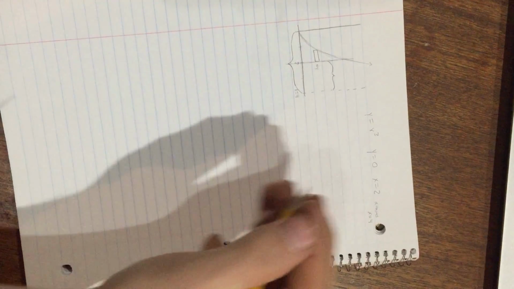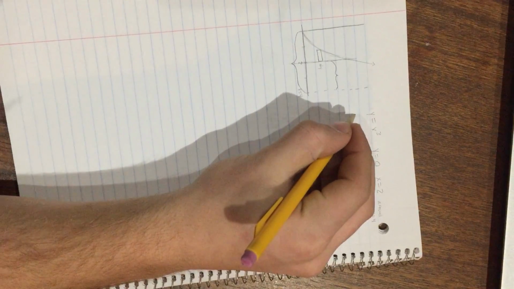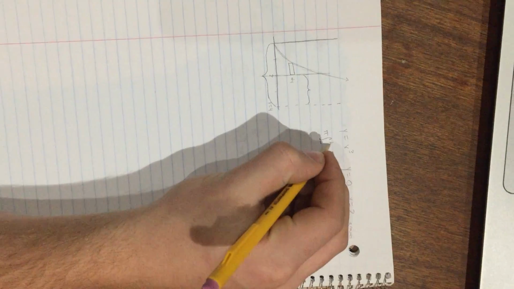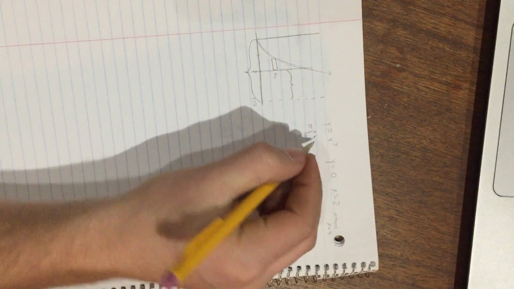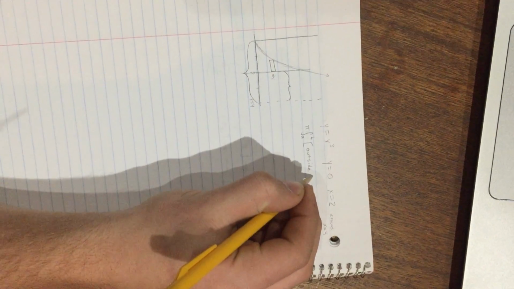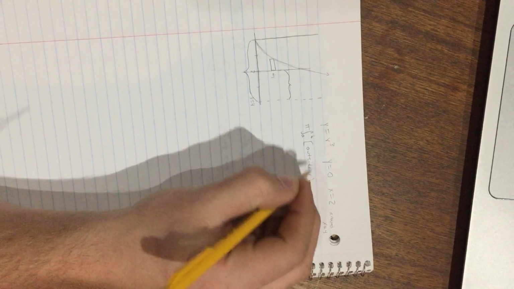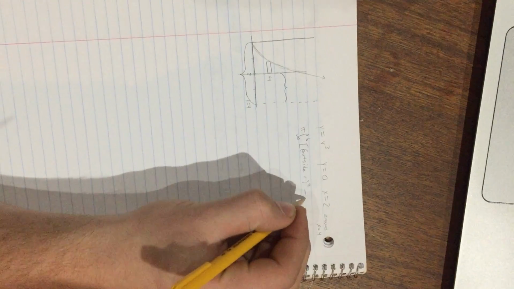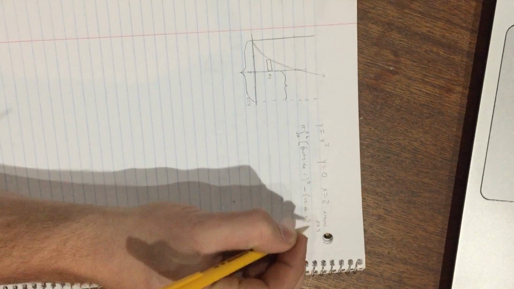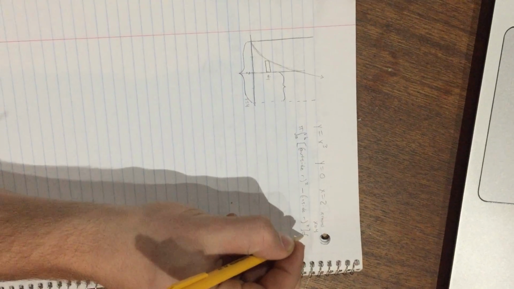This is the washer method for question 1C. So the washer formula is pi times the integral from a to b of the outside radius squared minus the inside radius squared, times dx.